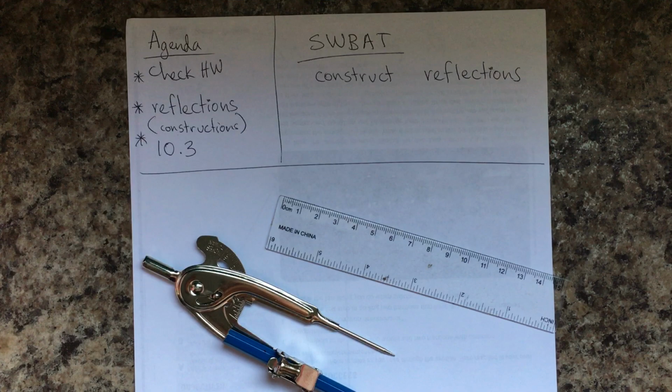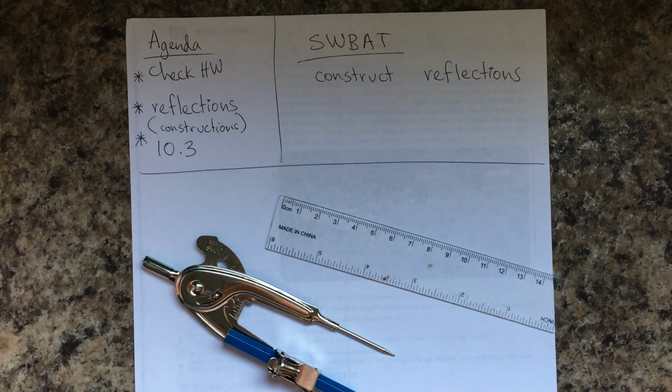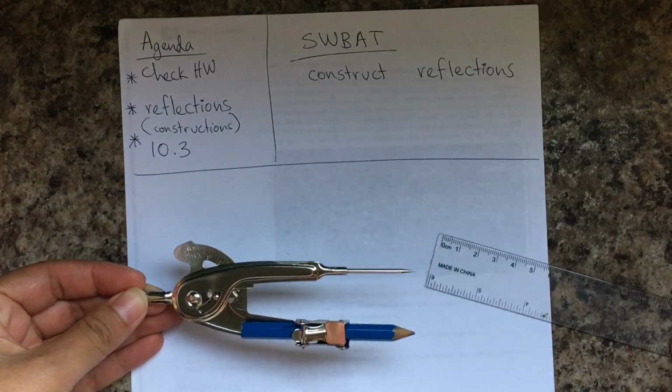We'll be working on reflections, again more constructions, and you will be able to do 10.3. Today students will be able to construct reflections. And what we will be needing again is a compass and a straight edge.